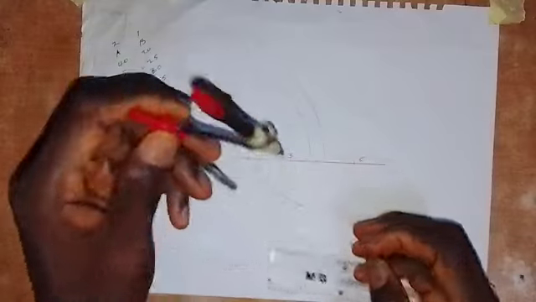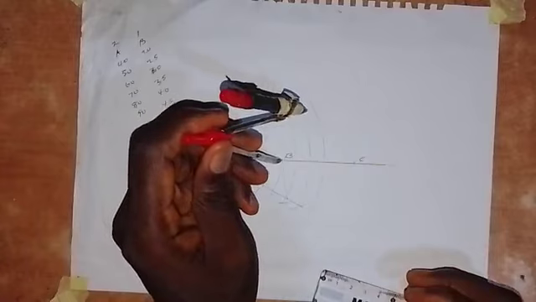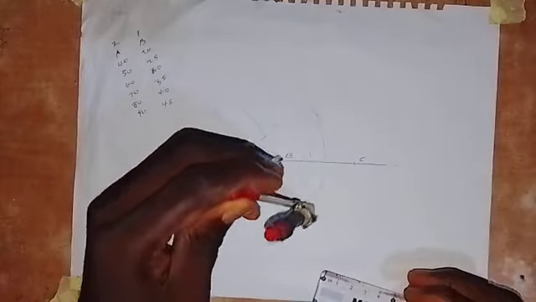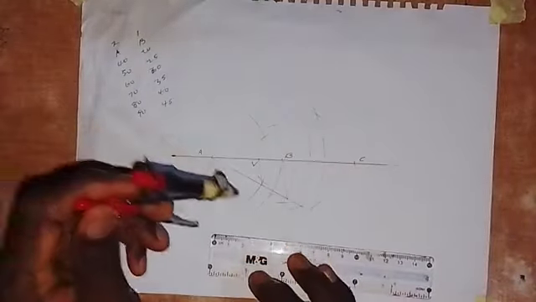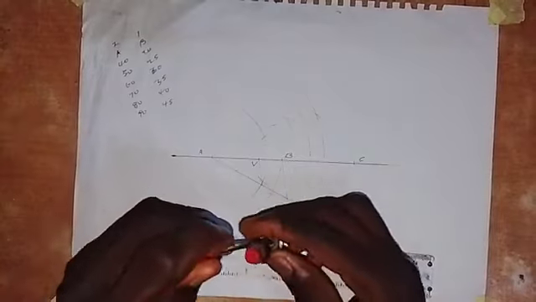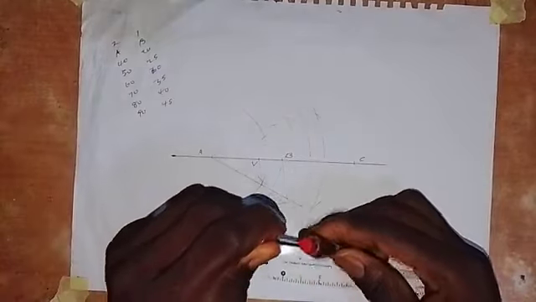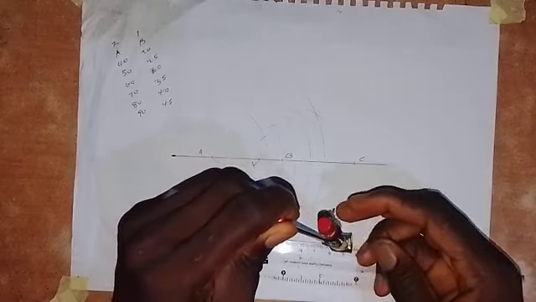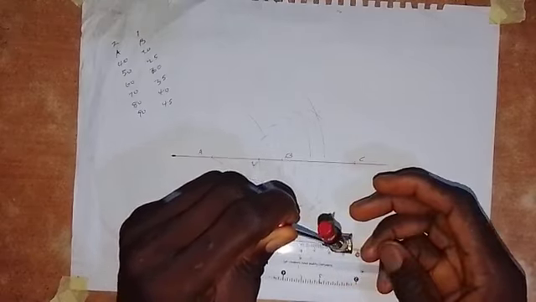Putting the pinpoint of the compass at point B, make an arc up here, and an arc down here. Next is 90 millimeters. So we take 90 millimeters for A. So here we have 90 millimeters.